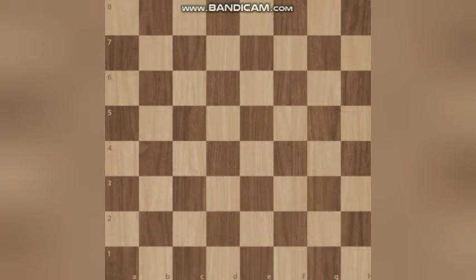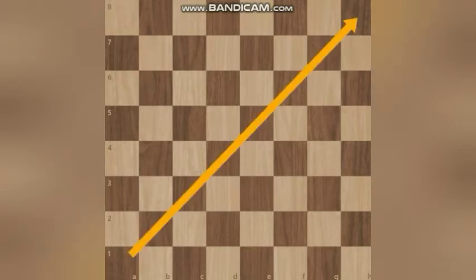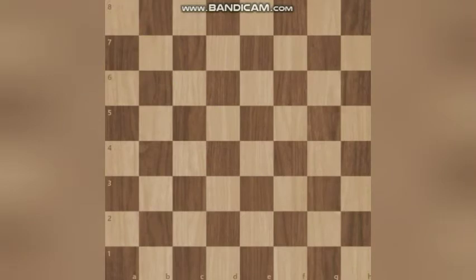And the last one is diagonal. The cross lines are called diagonals. The cross squares are called diagonals. These are the things you must learn before entering into the video sessions of my channel or any others.